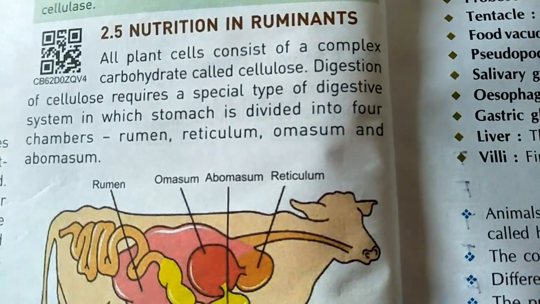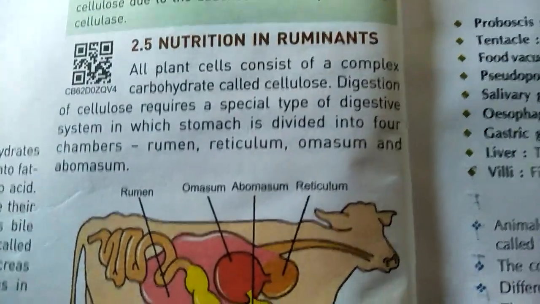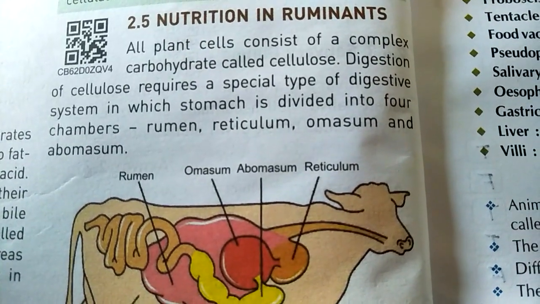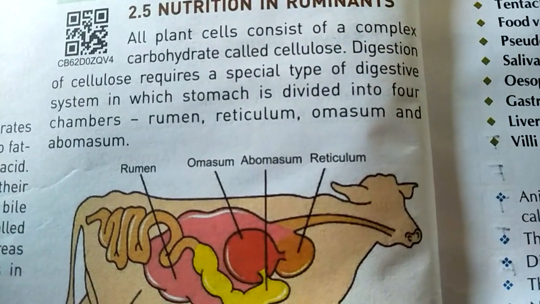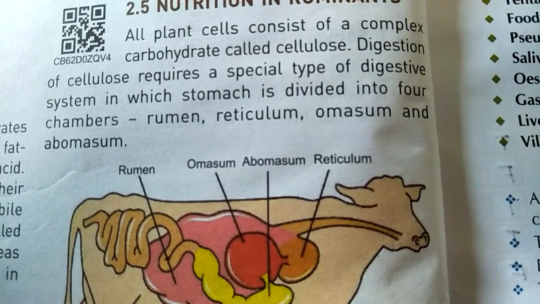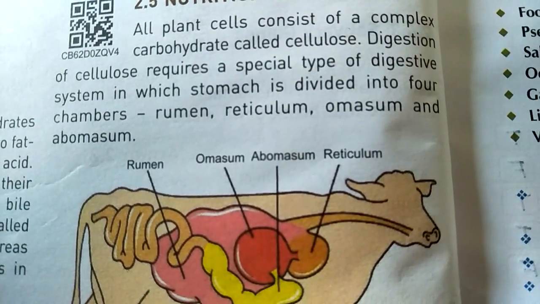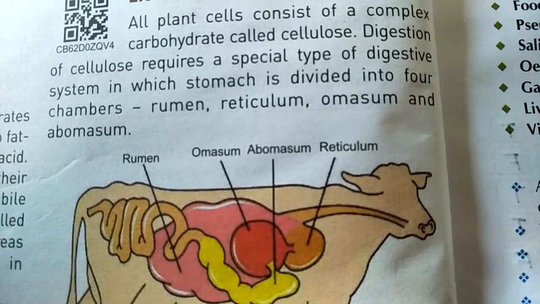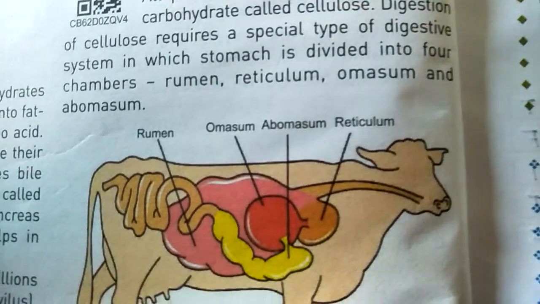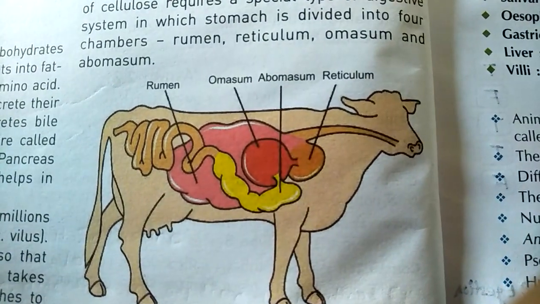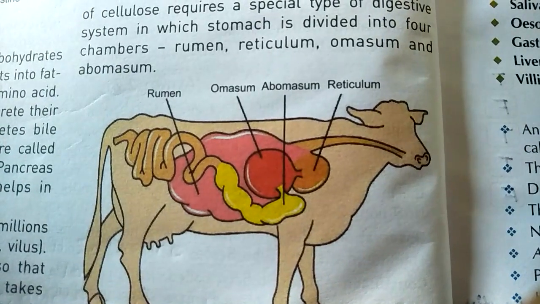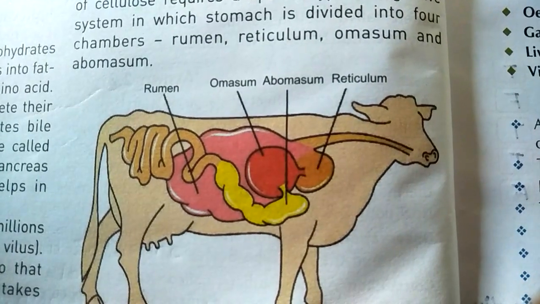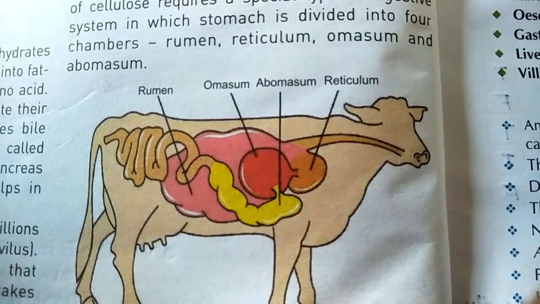All plant cells consist of a complex carbohydrate called cellulose. It is a complex carbohydrate because it is not easily digestible in human beings, only in ruminants. Digestion of cellulose requires a special type of digestive system in which the stomach is divided into four chambers. We also have chambers like the small intestine, large intestine and stomach. Like that, chambers are also found in ruminants: rumen, reticulum, omasum, and abomasum. These are the four different types of chambers.